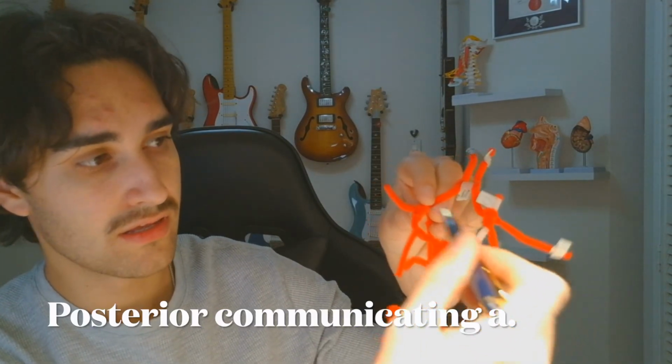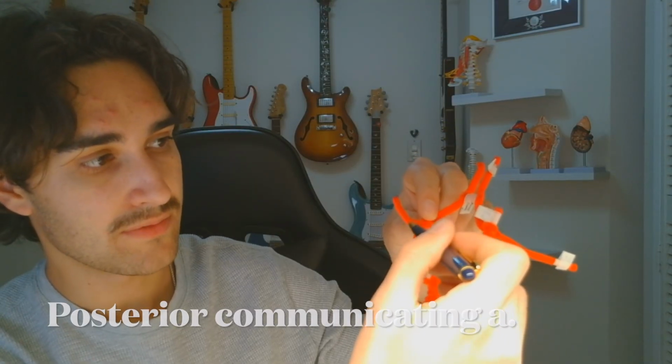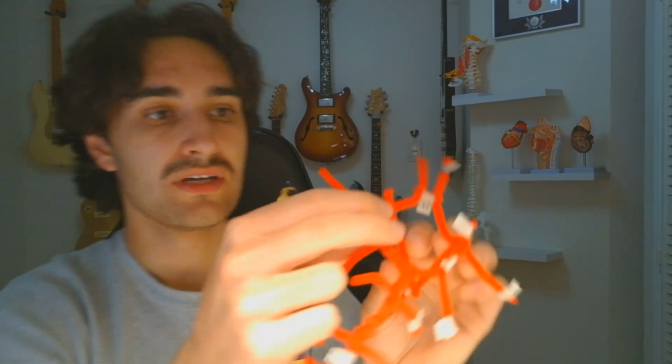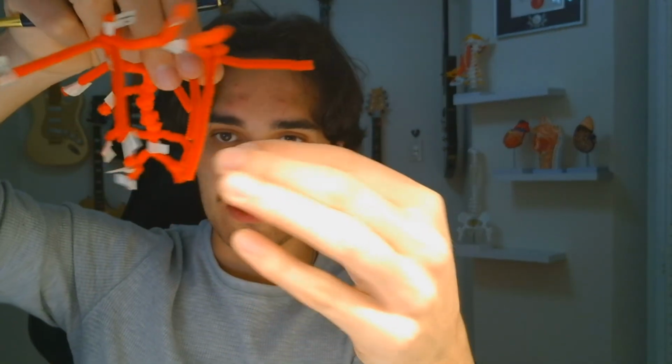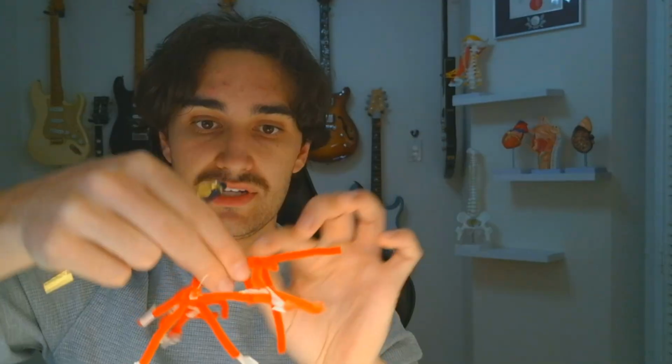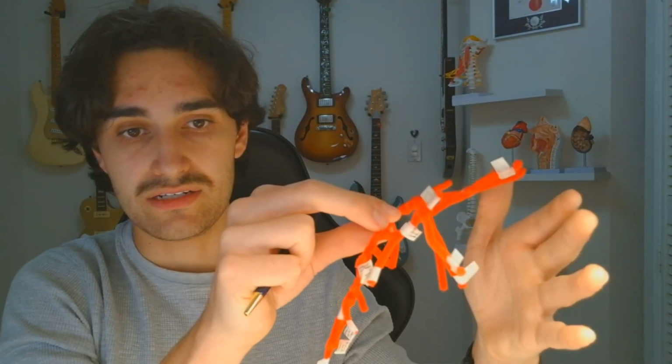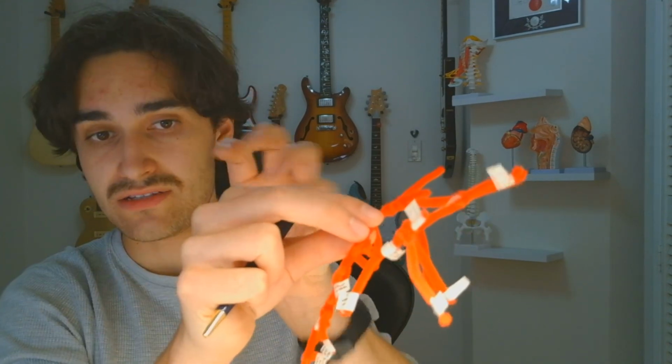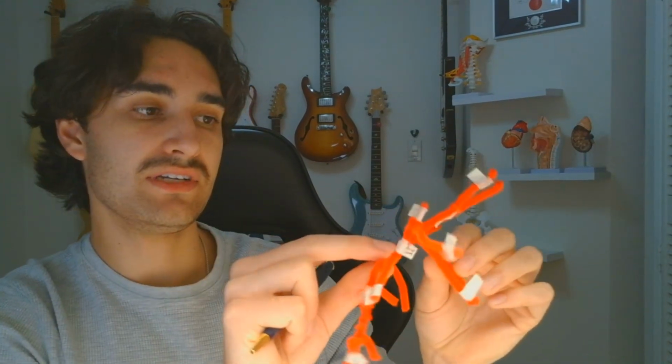But it doesn't just stop. There are posterior communicating arteries here and here that take us to the point of entry for the blood from the internal carotid arteries. So this is the junction between the posterior circulation and the anterior circulation to the brain, from the vertebral arteries and the basilar artery, and the internal carotid arteries, respectively.